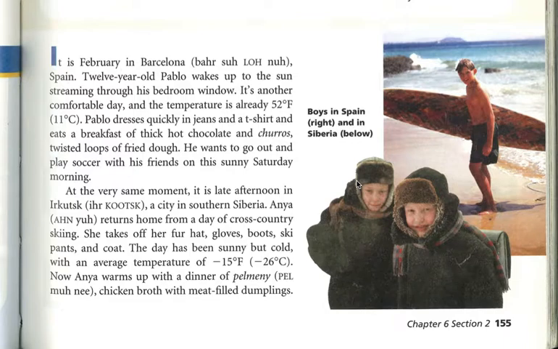12-year-old Pablo wakes up to the sun streaming through his bedroom window. It's another comfortable day and the temperature is already 52 degrees Fahrenheit. Pablo dresses quickly in jeans and a t-shirt and eats breakfast of thick hot chocolate and churros, which are twisted loops of fried dough. He wants to go out and play soccer with his friends on this sunny Saturday morning. Up top, there you got Pablo.